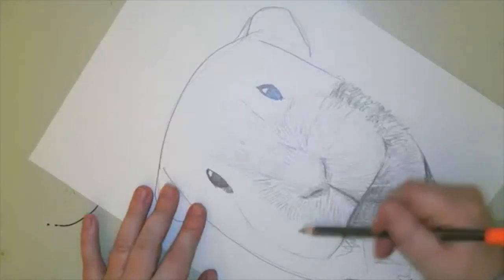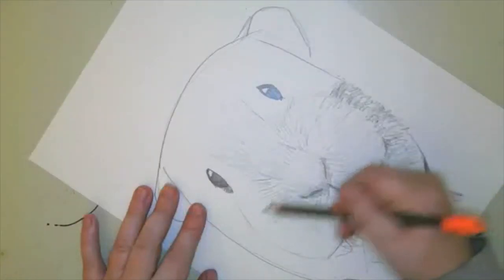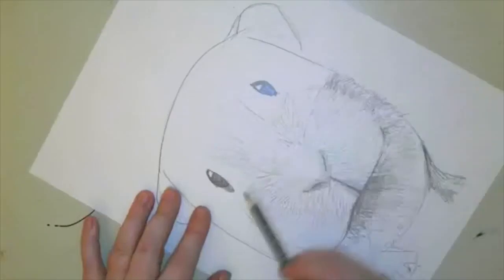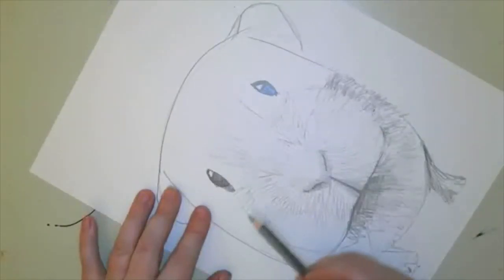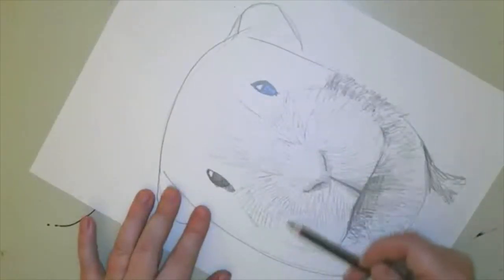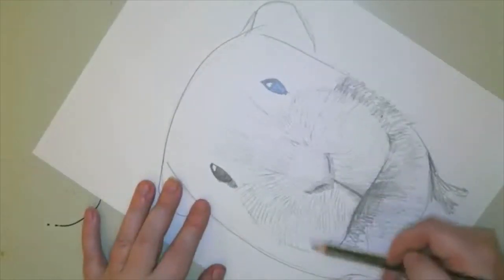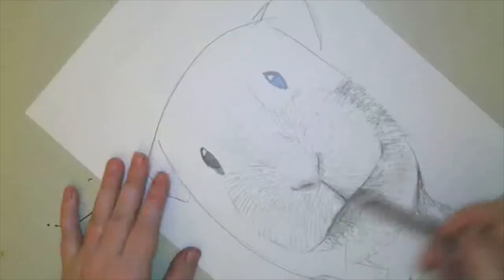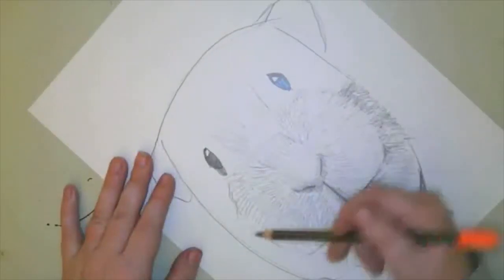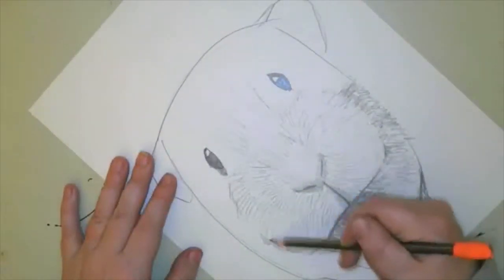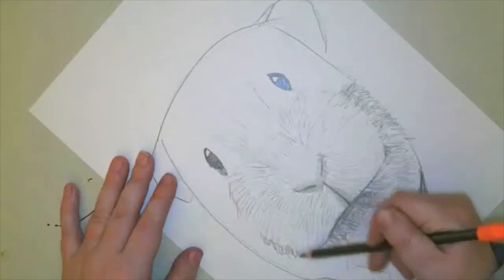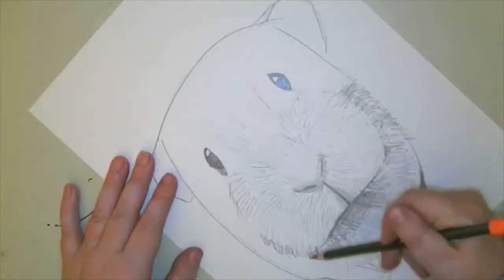I like those with fur. Okay, so let him be kind of fuzzy on the edge there. Add your darker value fur growing underneath his chin there.